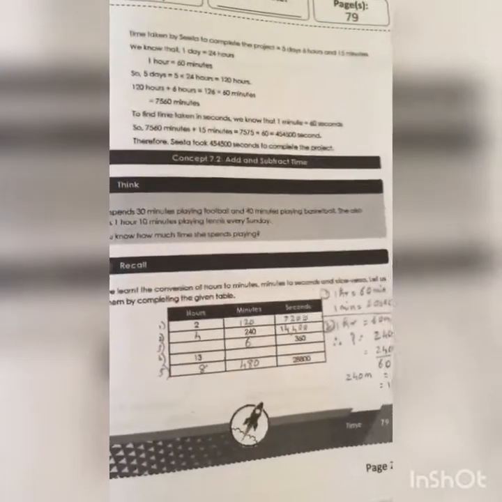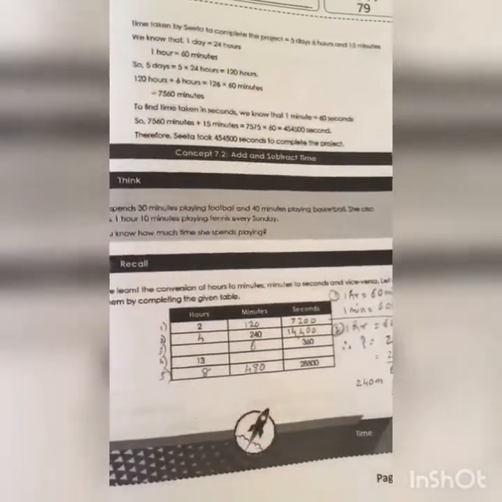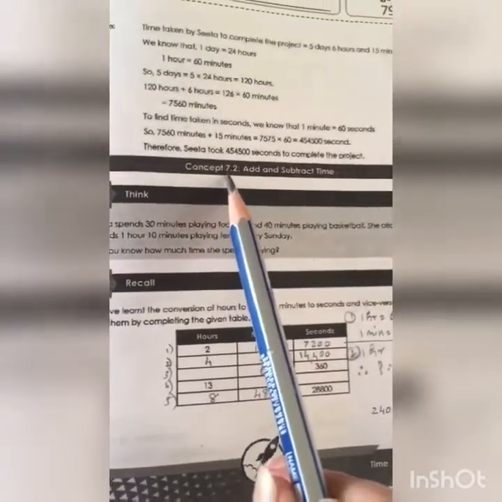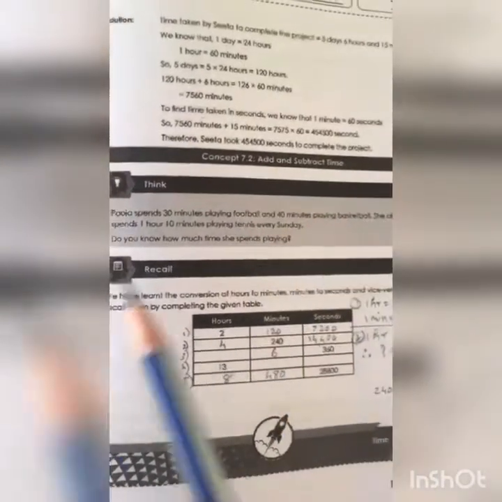Now the concept 7.1 we are skipping, it is not there for your exam. We'll be directly doing concept 7.2, add and subtract time.